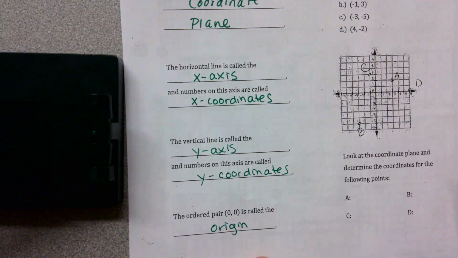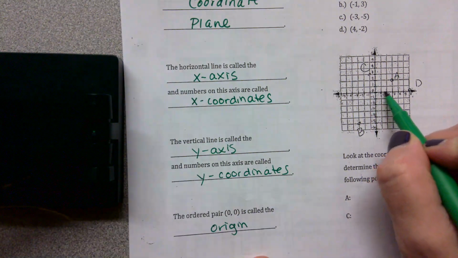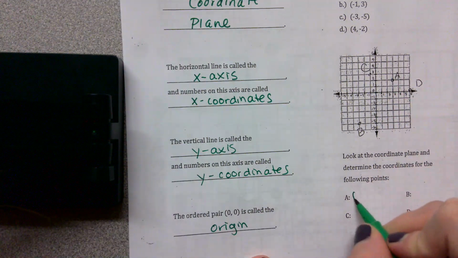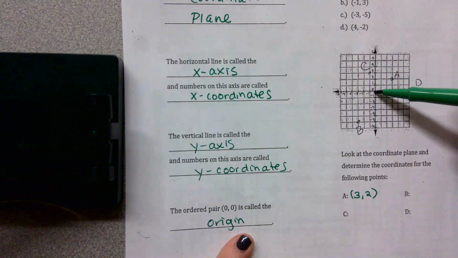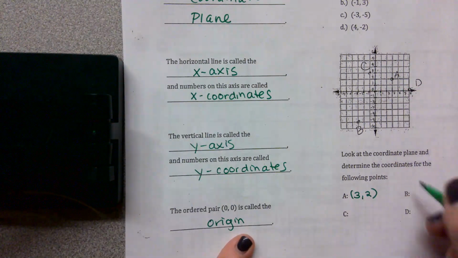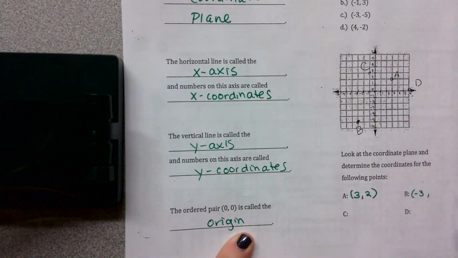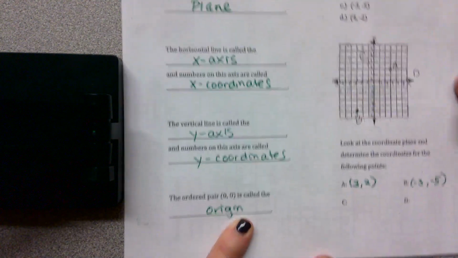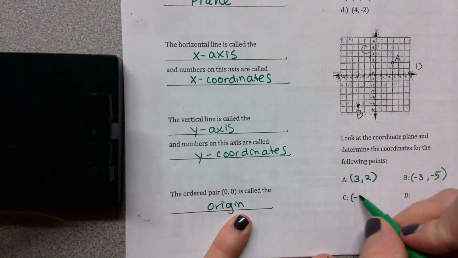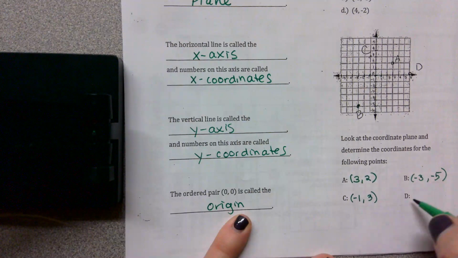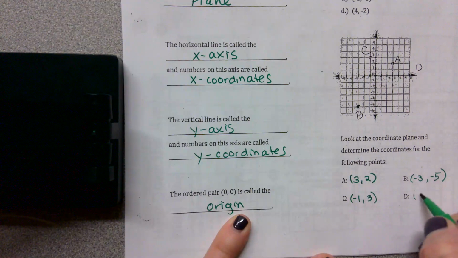All right, now they're saying, here are some coordinates. Can you write down what they are? So if I start at the origin, A is over 1, 2, 3, and up 2. B, starting from the origin, is to the left 1, 2, 3. So to the left 3 and down, it looks like -5. C, you're going to the left 1 and up 3. So left is negative, up is 3. And D, you're starting in the origin, you're going right 6 and up 0.